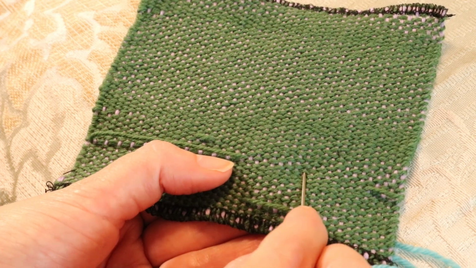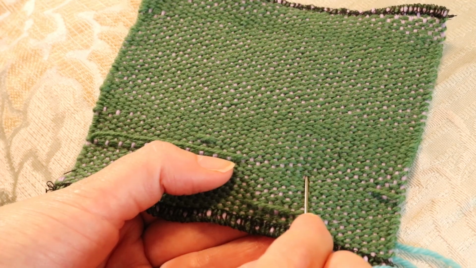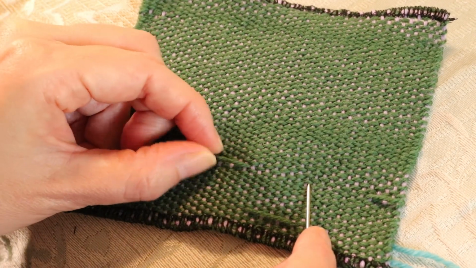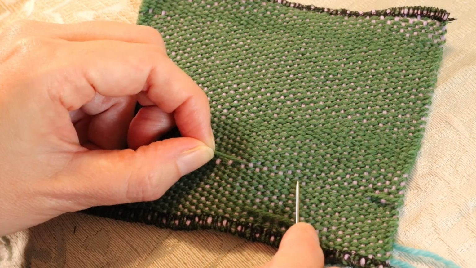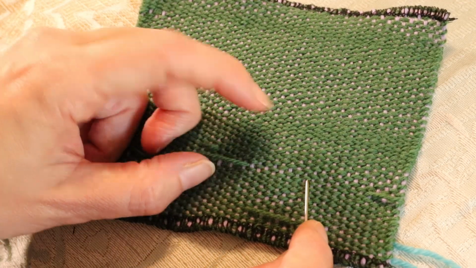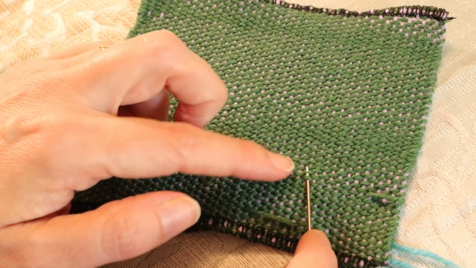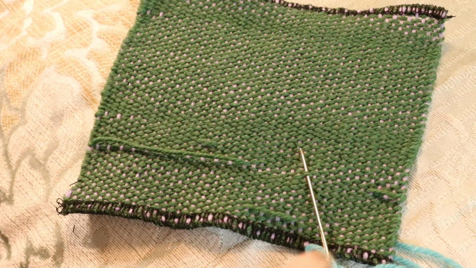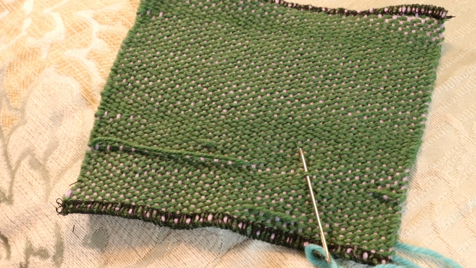Once we locate it and we're sure we've got the right thread, and I can do that just by tugging that thread, I can see that it's this thread right here. And so that's where I want to start coming in towards the float.